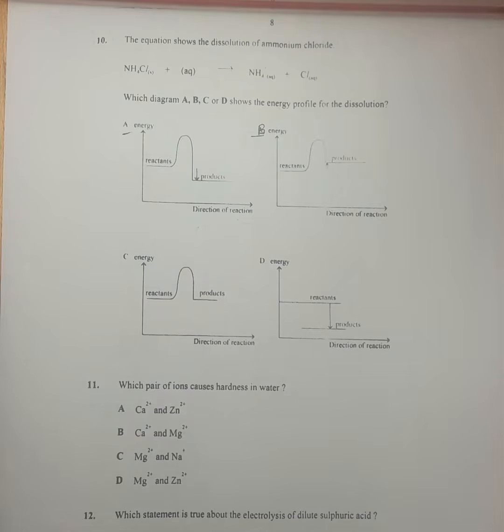So the question is then saying which diagram A, B, C, or D shows the energy profile for the dissolution. So what you need to understand is that dissolution of ammonium chloride is used to cool a container of water placed in the solution. It is an endothermic process because ammonium chloride absorbs heat from the surrounding.